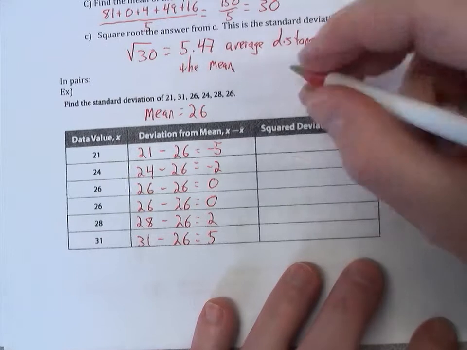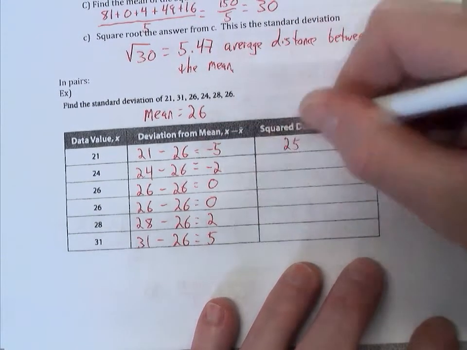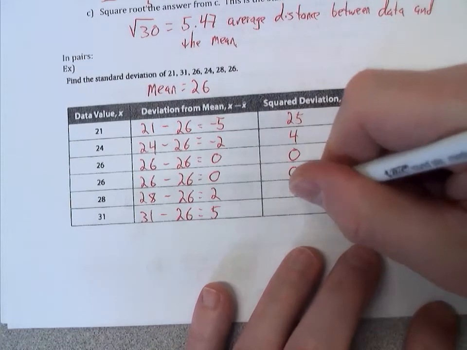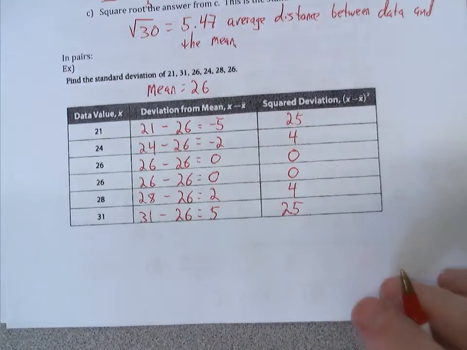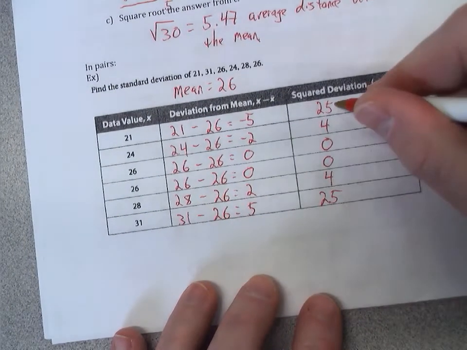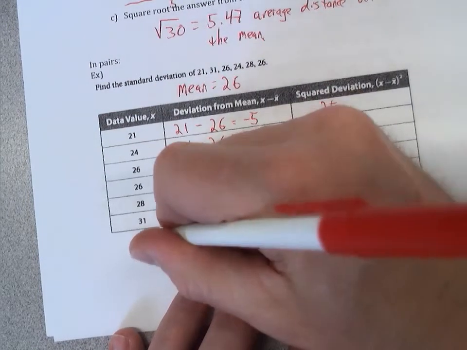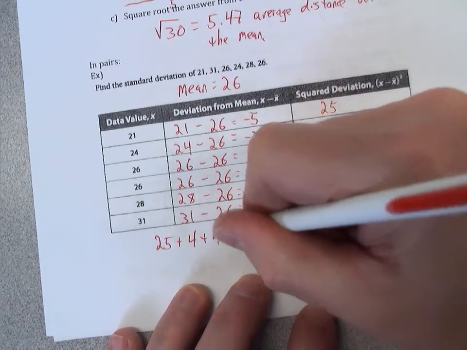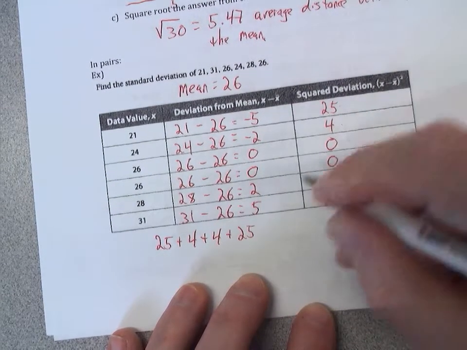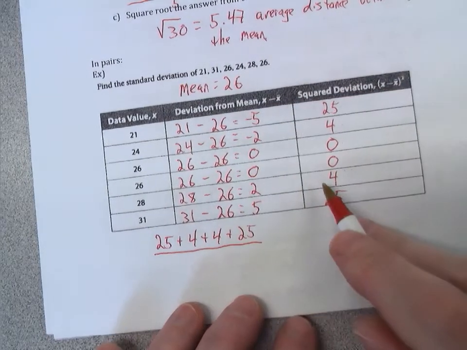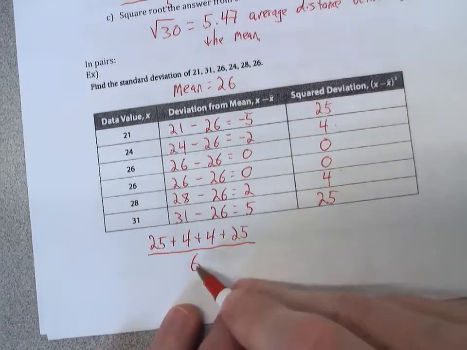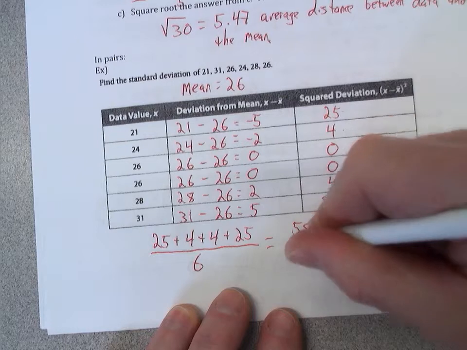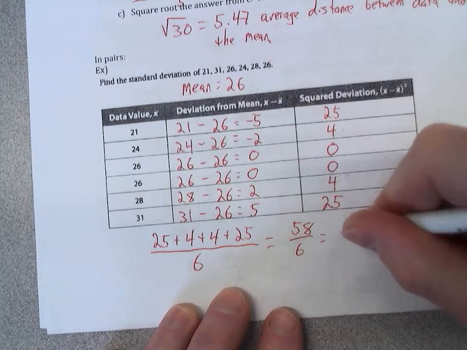Then square each of those values. -5 squared is 25. -2 squared is 4. 0 squared is 0. 0 squared is 0. 2 squared is 4. 5 squared is 25. And now I can add all of those values up. There are 6 of them. So I'm going to take 25 plus 4 plus 4 plus 25. Notice I left out the zeros. We don't really need those, but we do need to count those as quantities. So there are 6 altogether because those zeros count. And so now that gives me 58 divided by 6, which equals about 9.7.